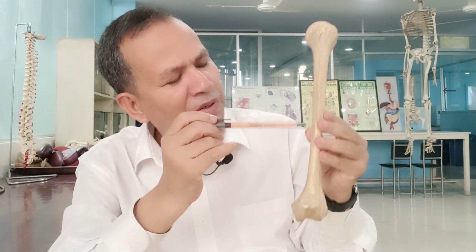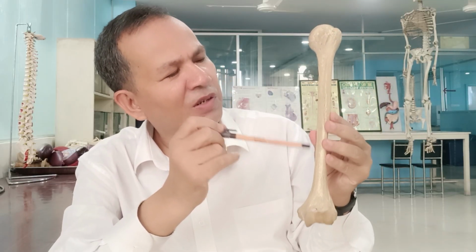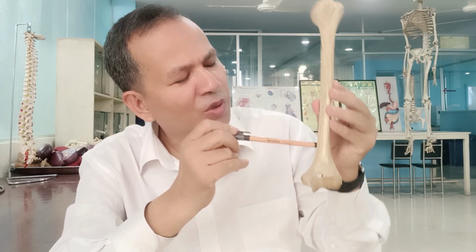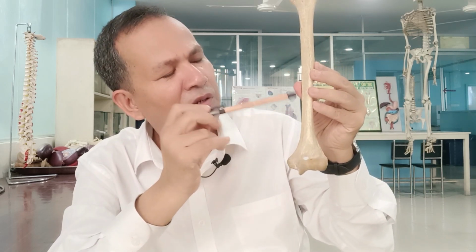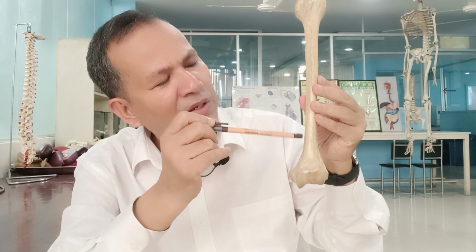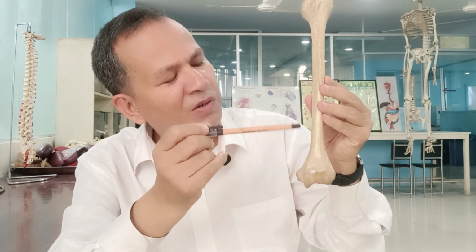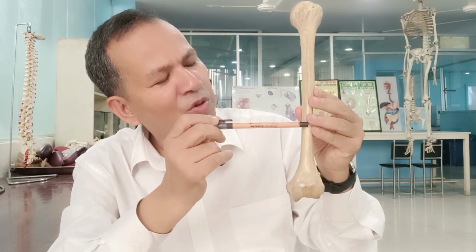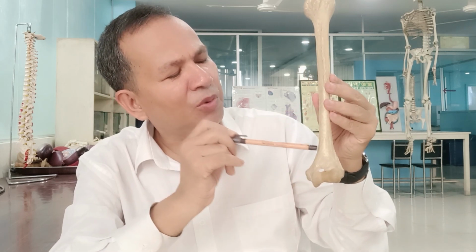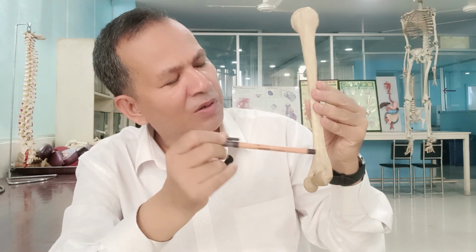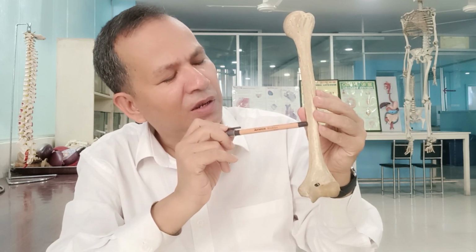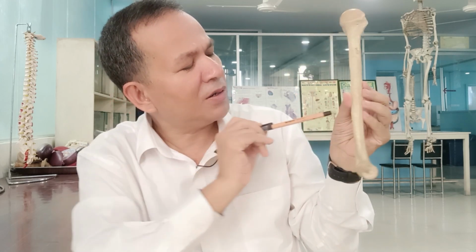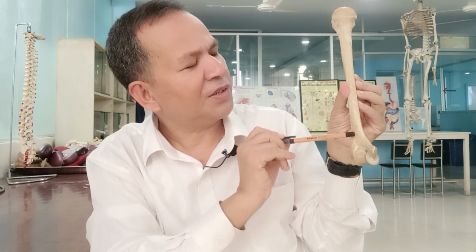The shaft. The shaft of humerus is rounded in upper part and triangular in the lower half. The shaft has three borders and three surfaces. The borders are anterior border, medial border and lateral border. Surfaces are anteromedial surface, anterolateral surface and the posterior surface.